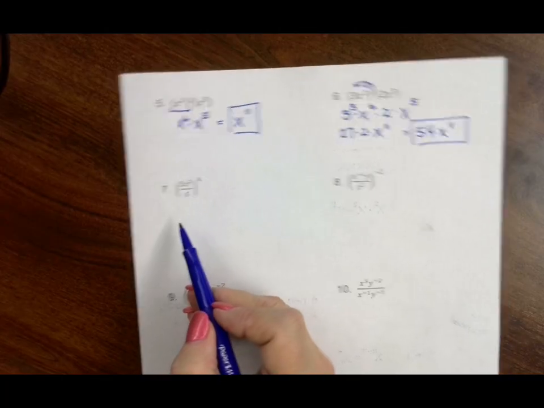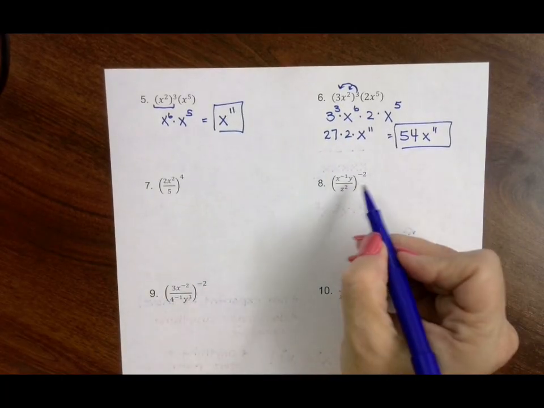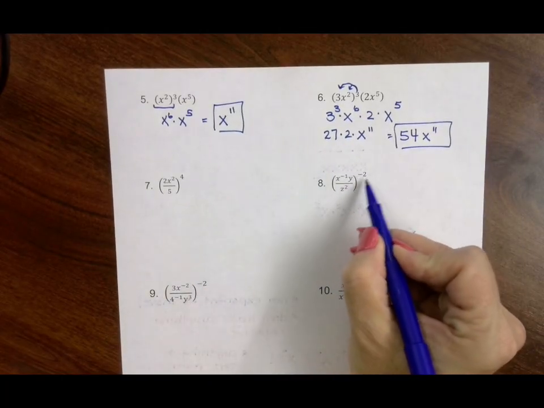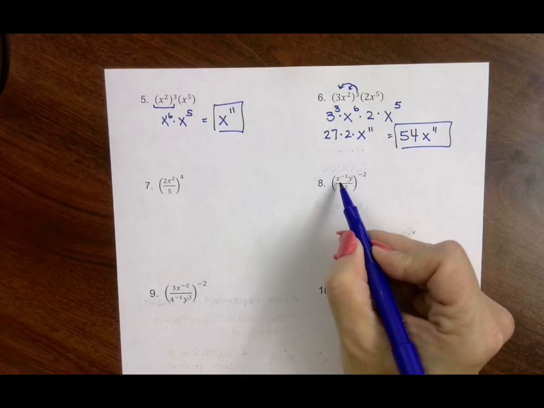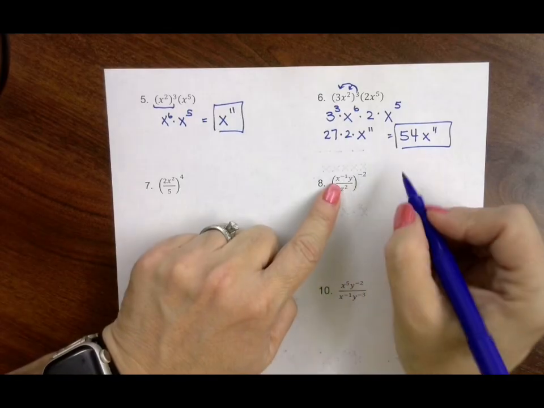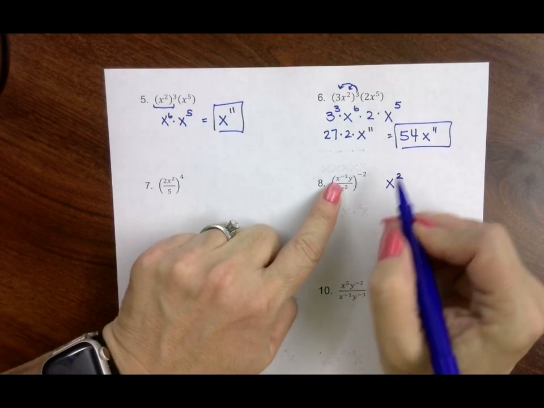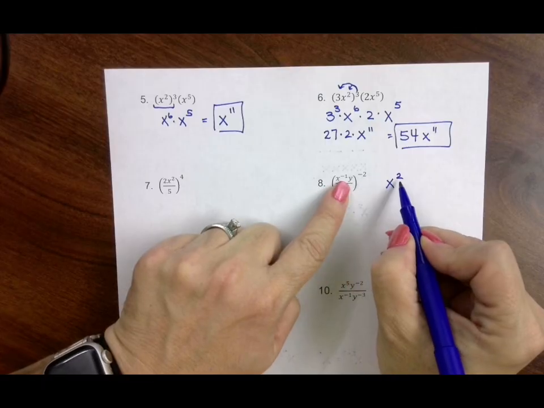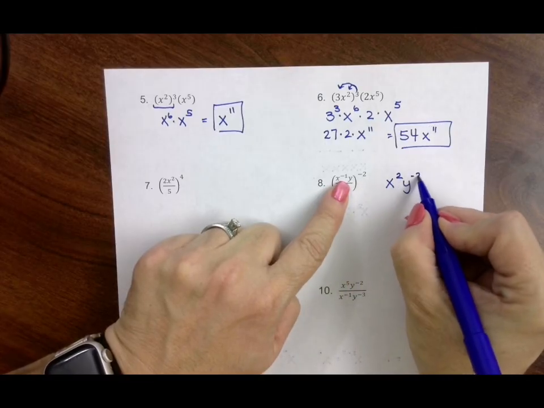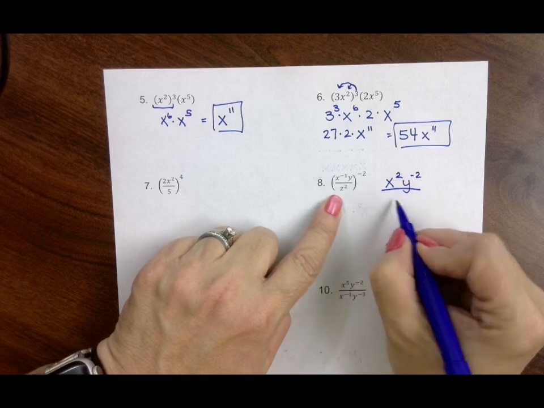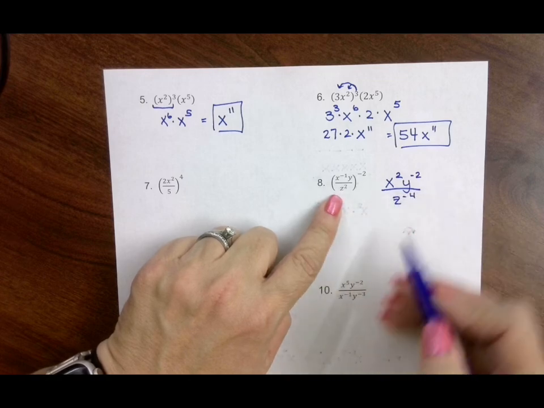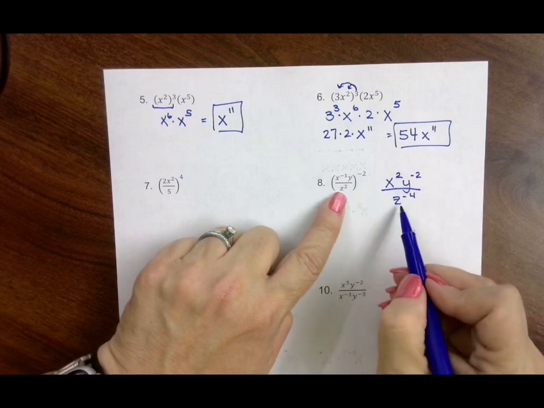Let's skip 7. You can come back and do 7. Let's do 8. So I've got this negative 2 on the outside, but this negative 2 is going to go to everything on the inside. So if I have negative 1 and negative 2, I have x squared. A negative times a negative is a positive. And then I have y to the negative 2. And this becomes z to the negative 4. So I have z squared times negative 2.